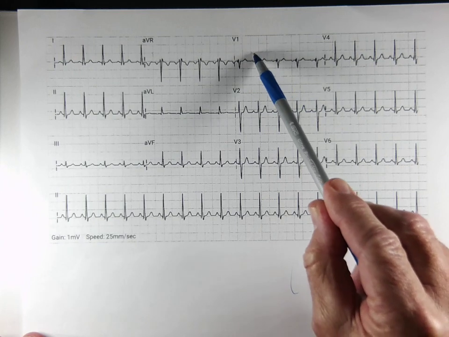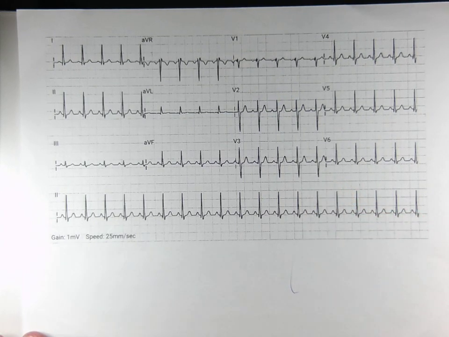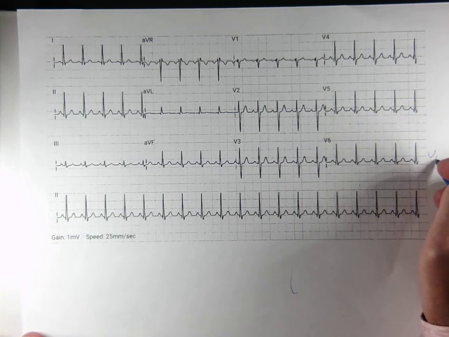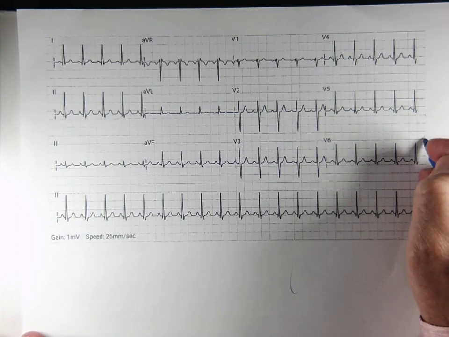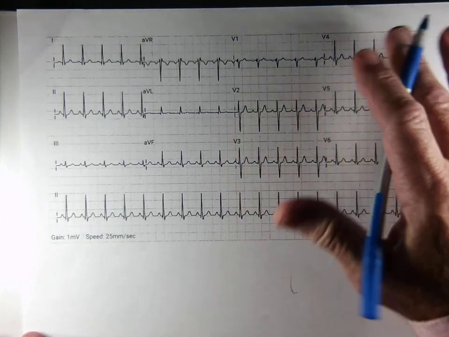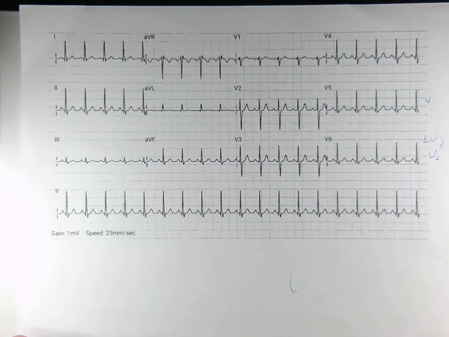As we go from the right side of the chest, anterior, and wrap around towards the left lateral chest coming this way, the R waves get bigger because V6 is sitting on the lateral part of the chest. That's where the LV is. Same with V5, V4. So we get more electricity in these leads because the electricity from the left ventricle is heading right towards them. Okay?